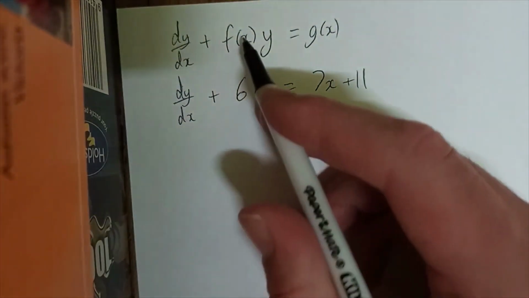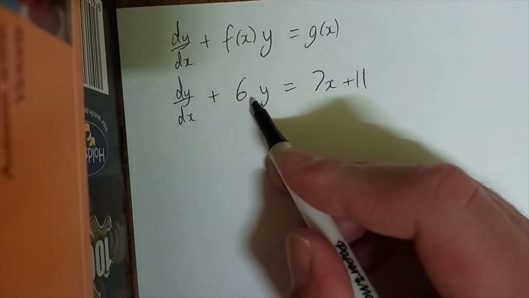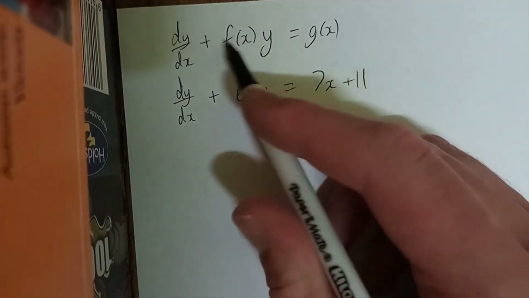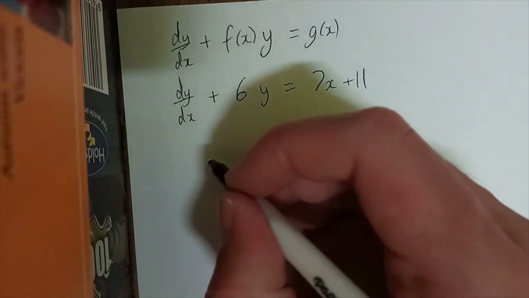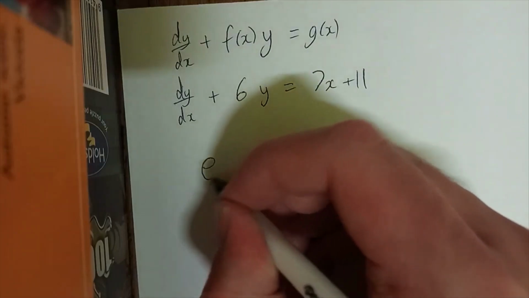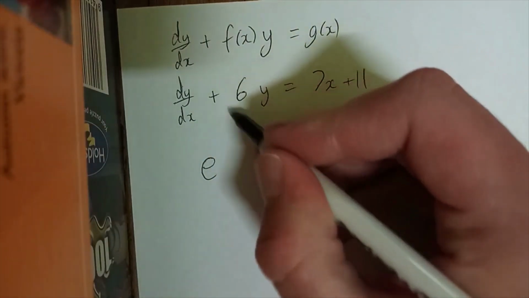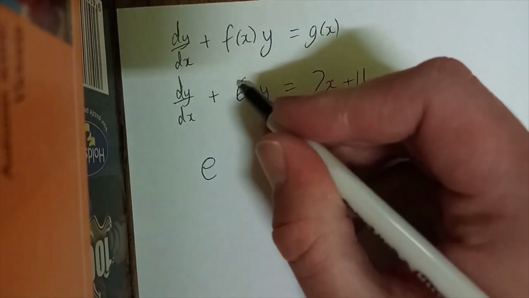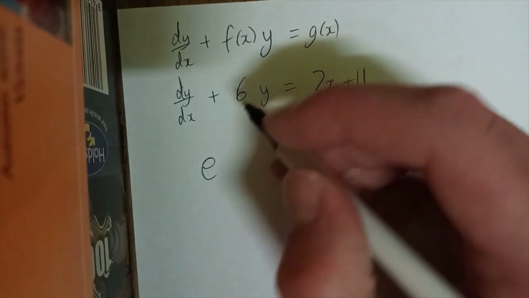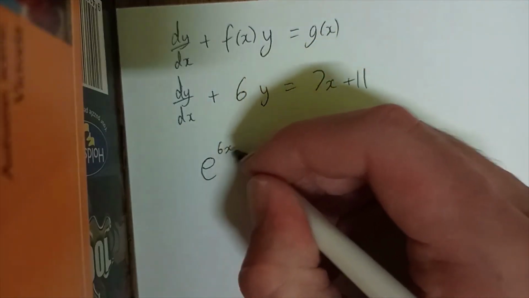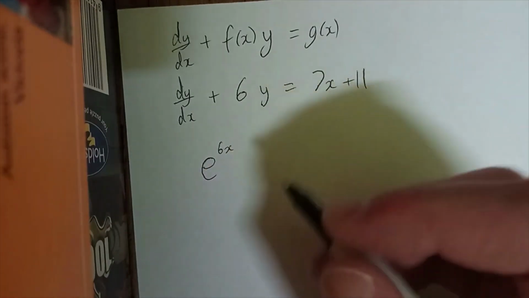So you can see that the function of x here is actually just a constant. It doesn't vary with respect to x, it's just 6. So our integrating factor will be e to the power of some antiderivative of this function of x, this constant. Well, an antiderivative of 6 is 6x. So the integrating factor is e to the power 6x.